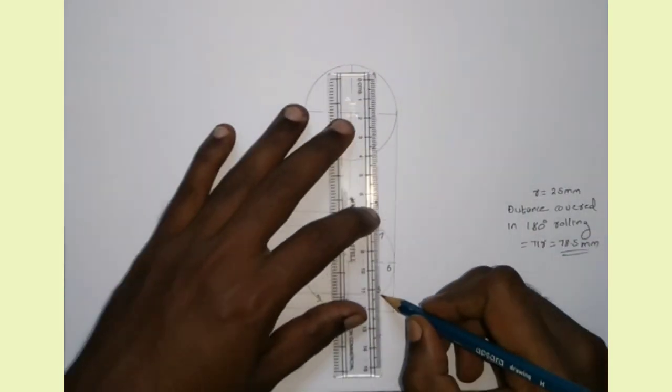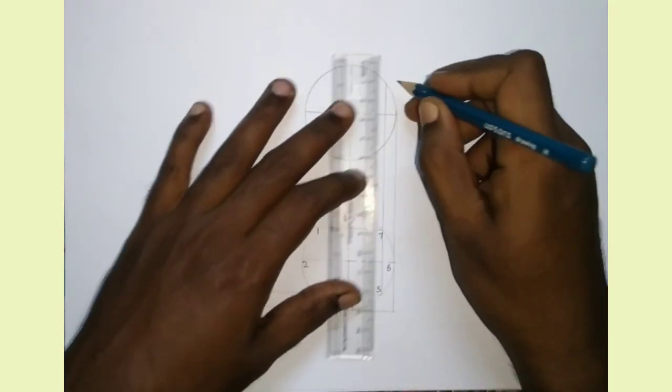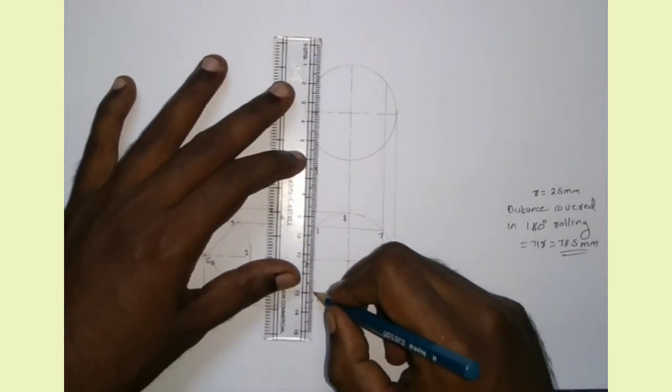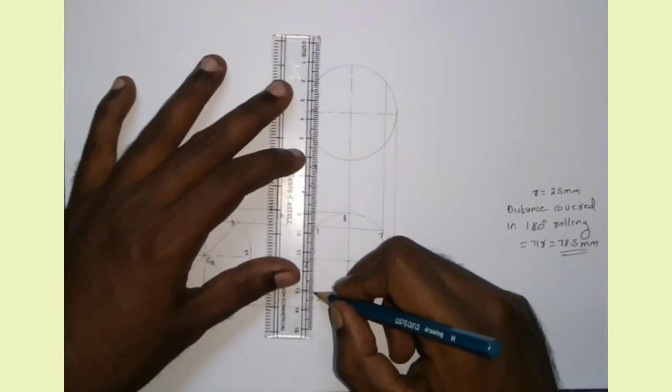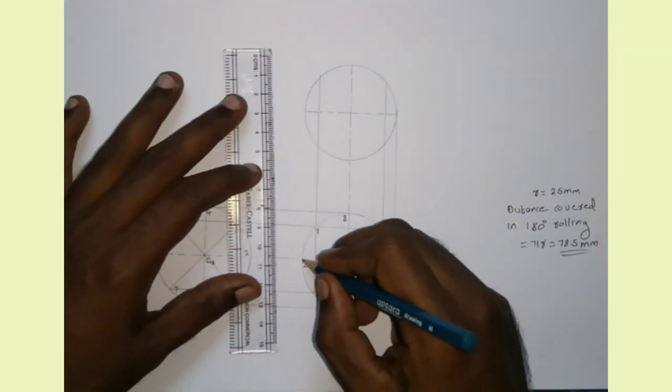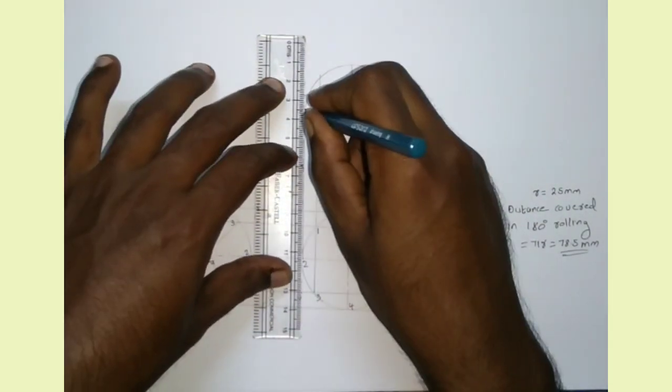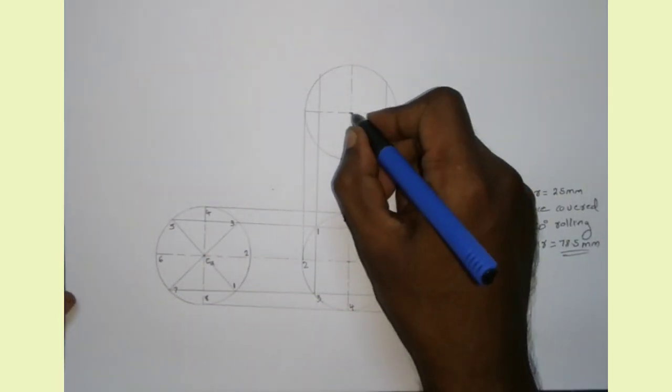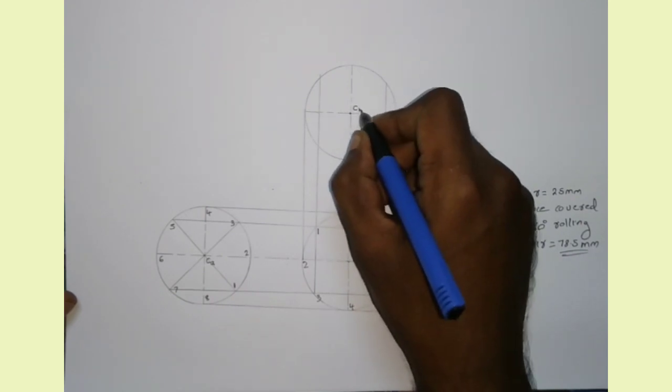Okay, now I am drawing vertical lines from 5 and 7, 3 and 1 and from point 2. Okay, I am marking the center point as CB.